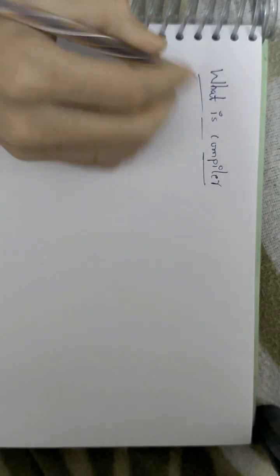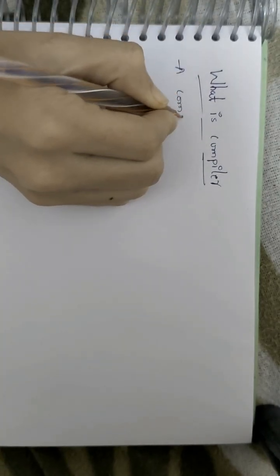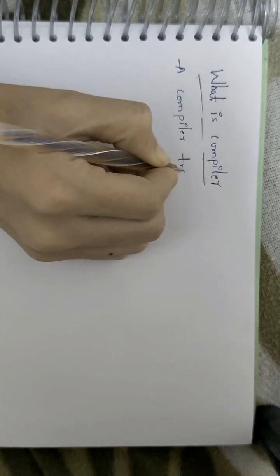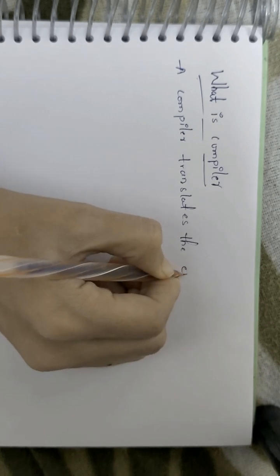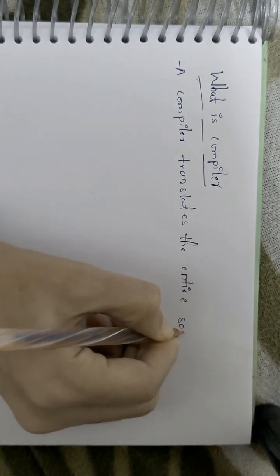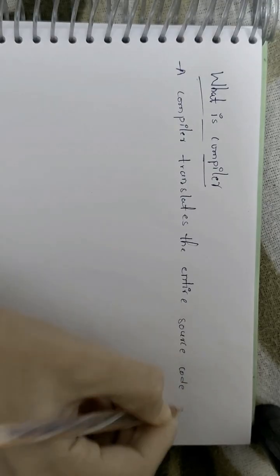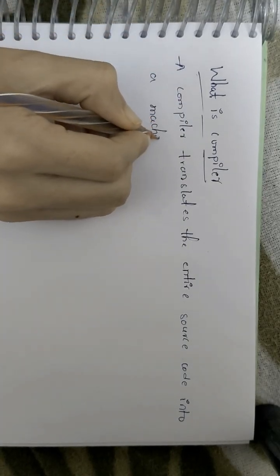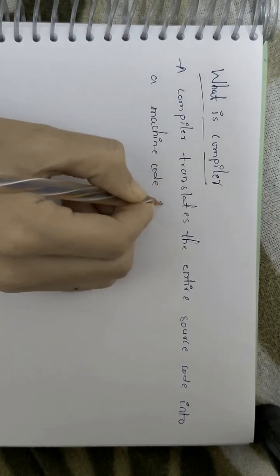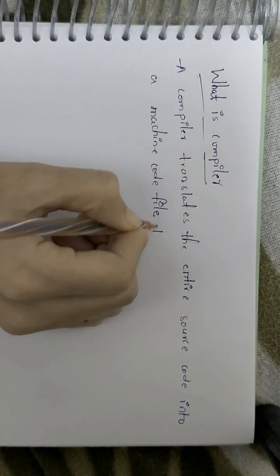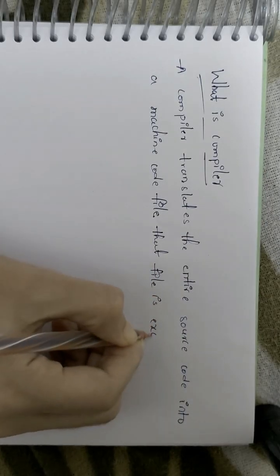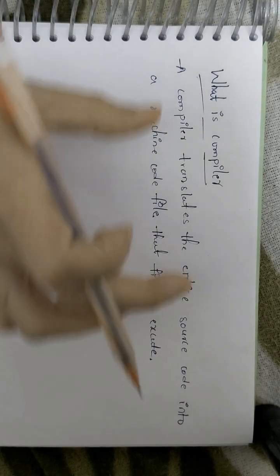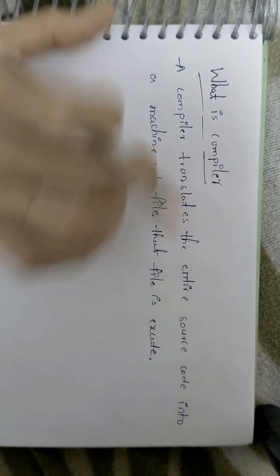So what is a compiler? A compiler translates the entire source code into a machine code file. So that file is executed. This is how the compiler converts the whole source code into machine code.